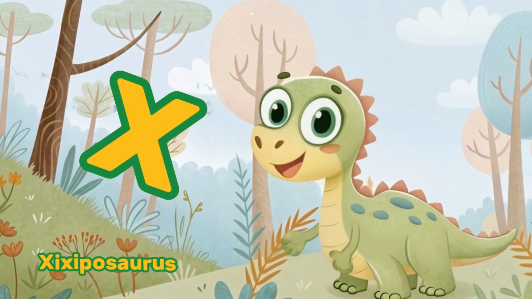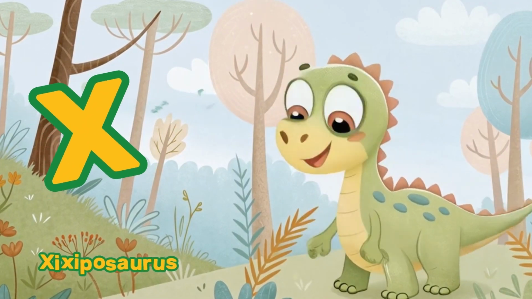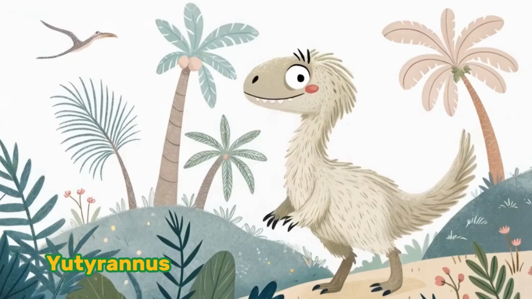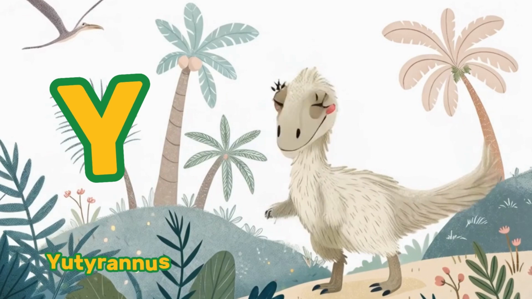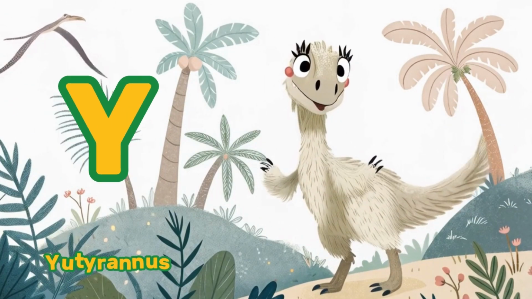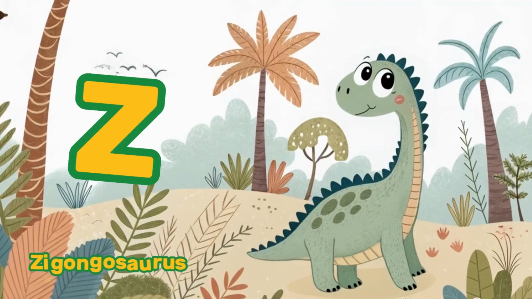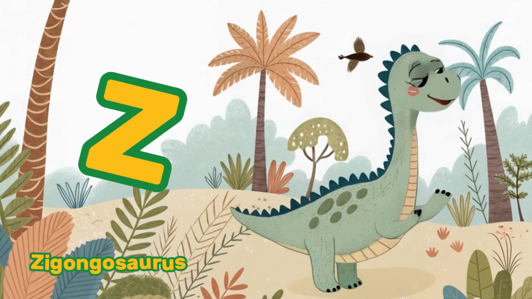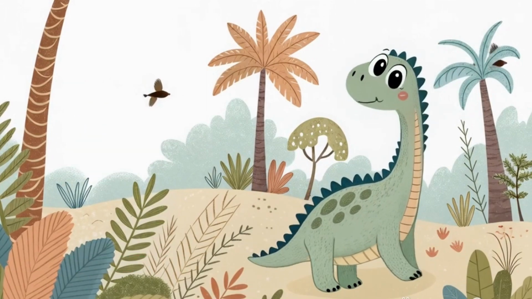X is for Schixibosaurus. Y is for Utaranus. Z is for Zigongosaurus.